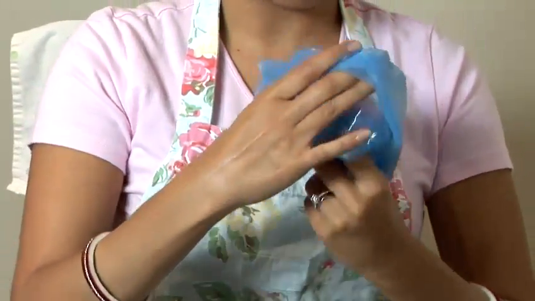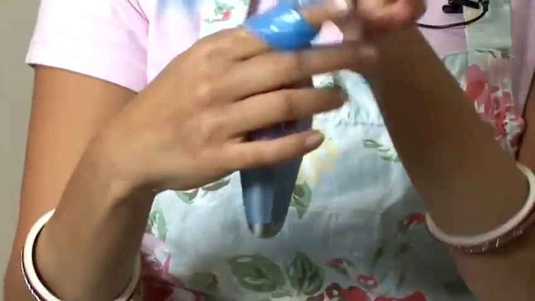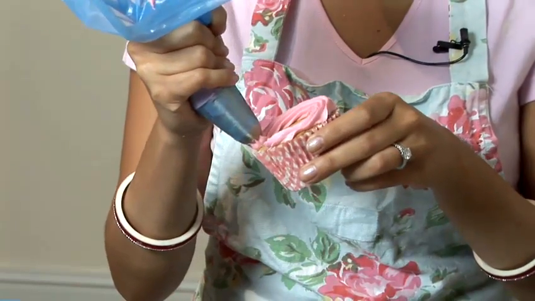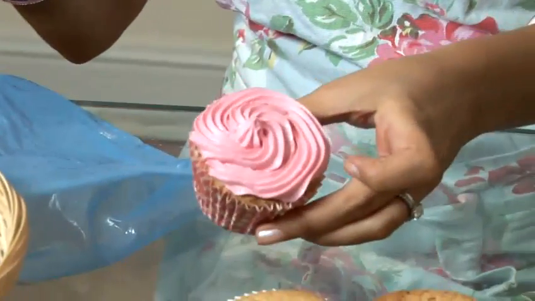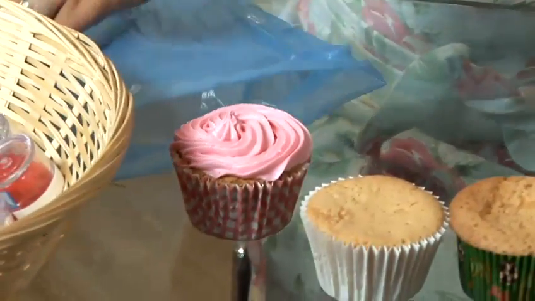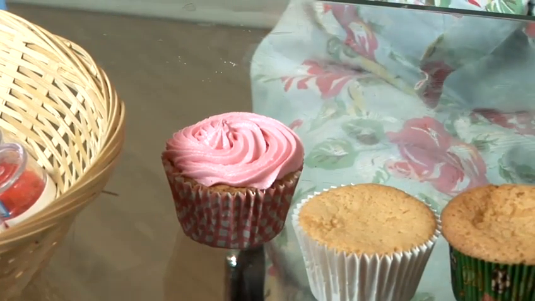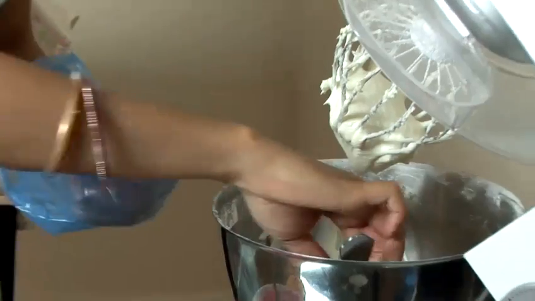So if I push the icing down and pipe a swirl onto my cupcake, there we have a pink one, and do the same with white frosting, like so.